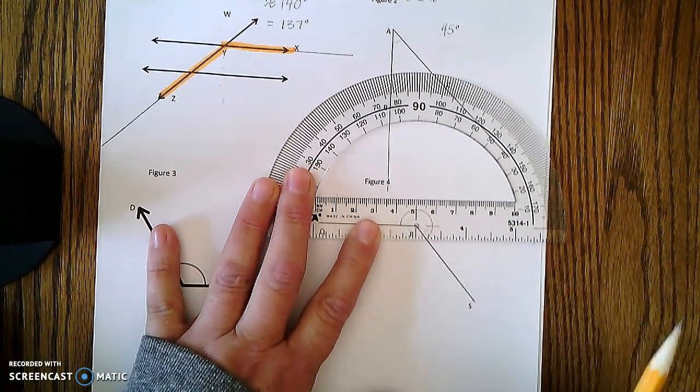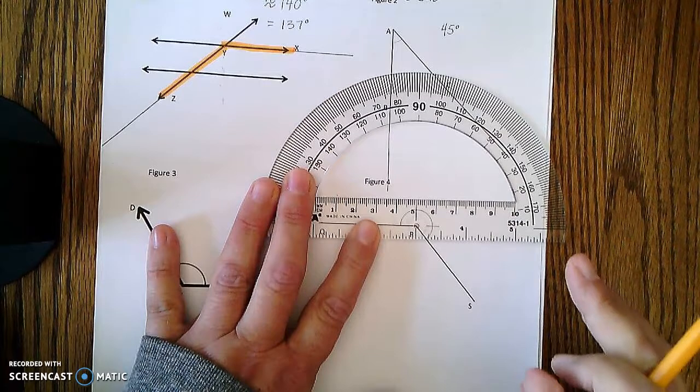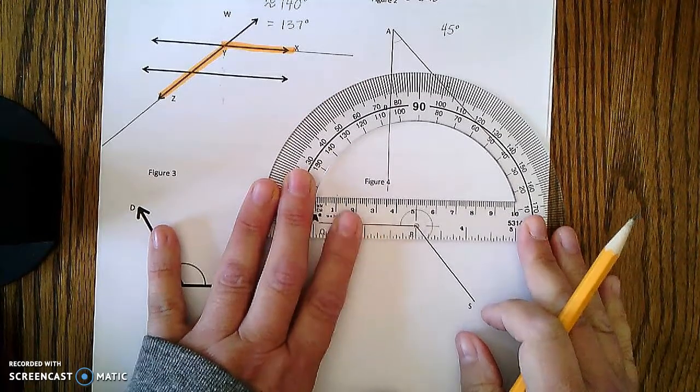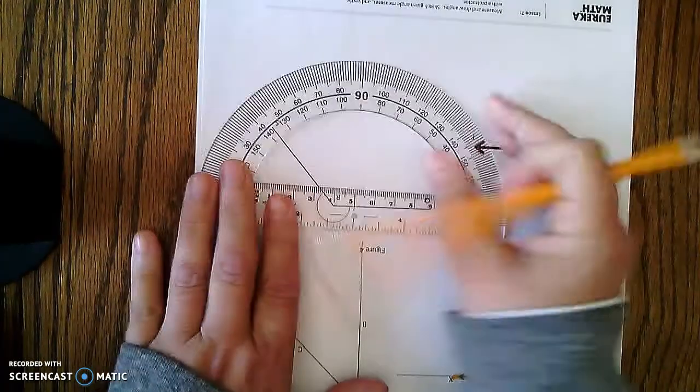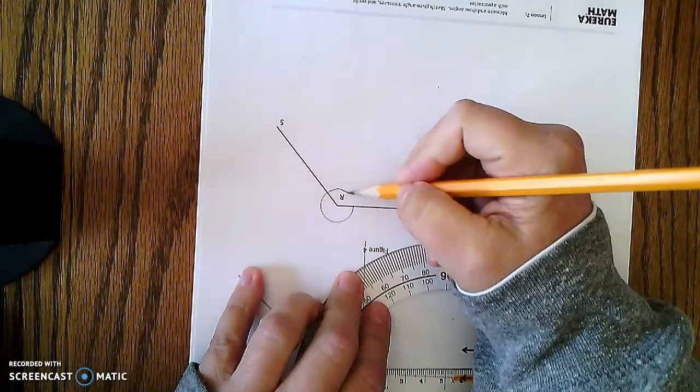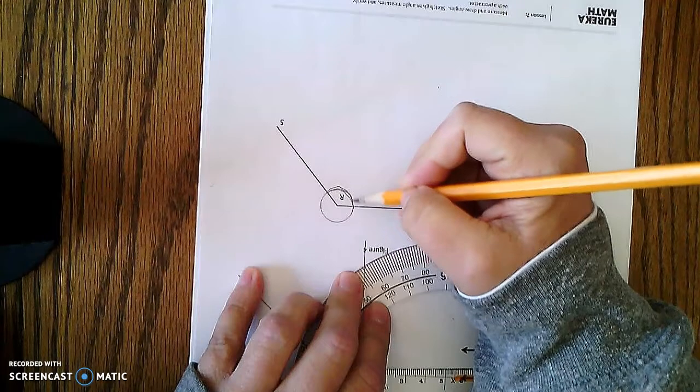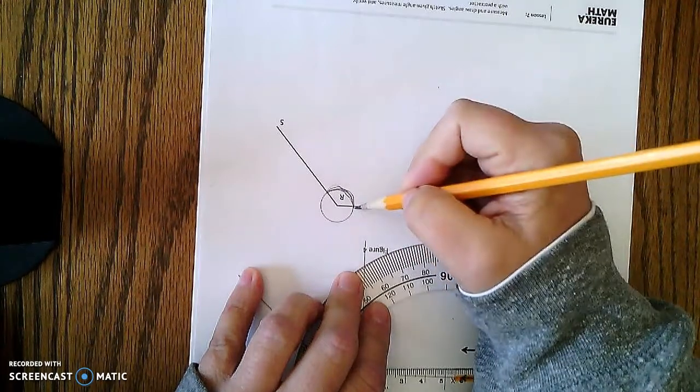So one of two things. You can use a circular protractor, which I do not have, or you can measure this inside angle. Let's measure this part, because we know our protractor can measure this part.